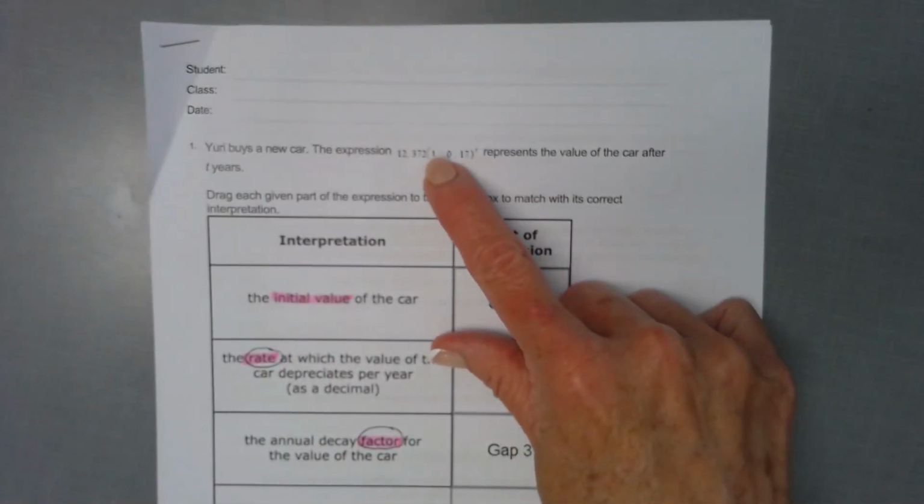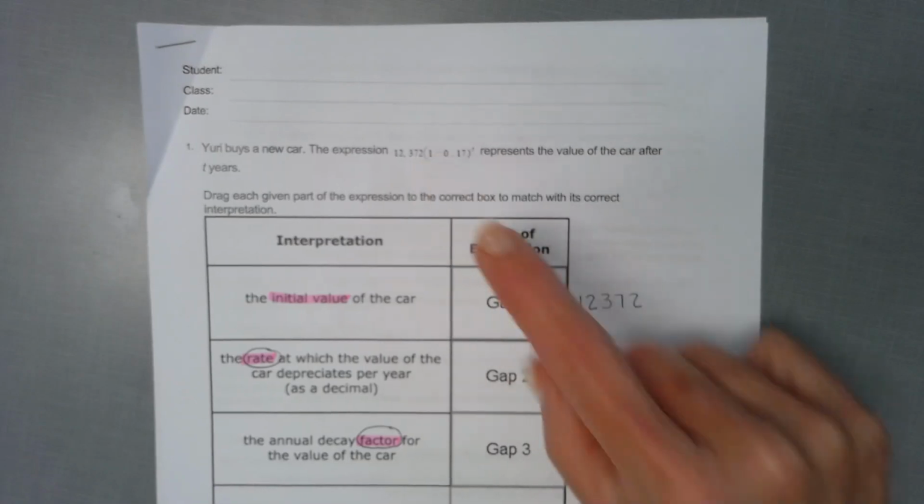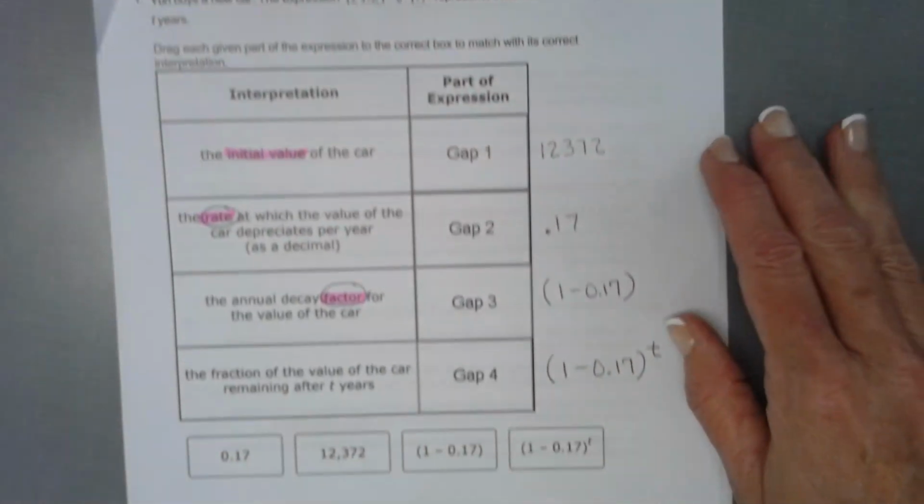So basically they gave us this equation and they're asking us to break it down.